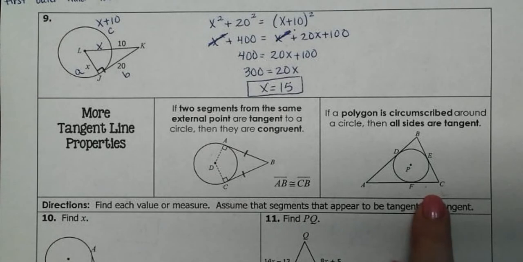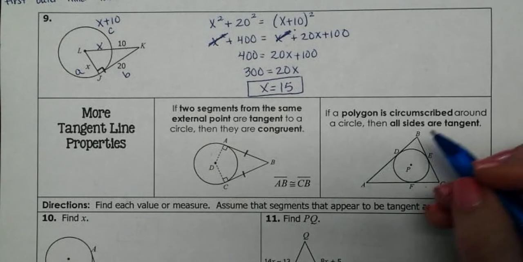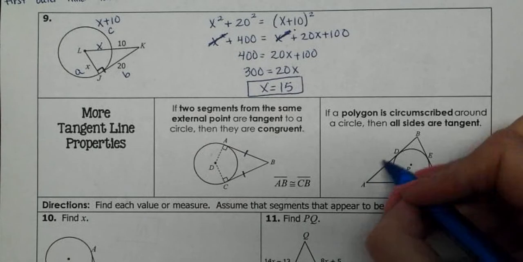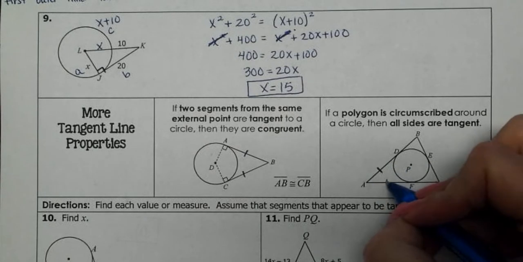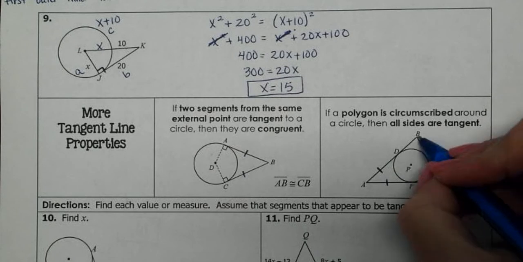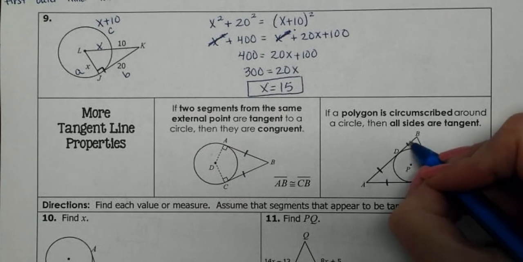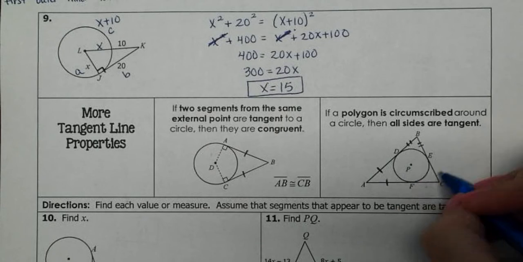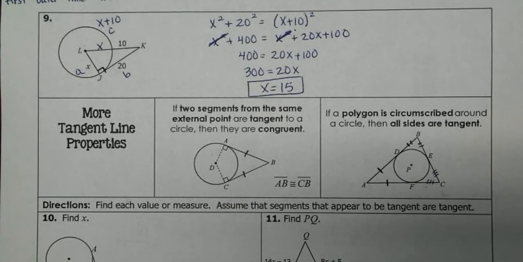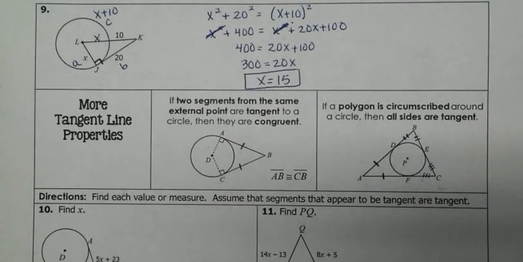If a polygon is circumscribed around a circle, then all sides are tangent. So what that means is you actually have these two lines, they meet at the same point, they will be congruent to each other. These two lines that meet at the same point here, they're going to be congruent to each other. And same with these two lines that meet at C. They'll be congruent to each other as well. Okay, so I mark my picture there.